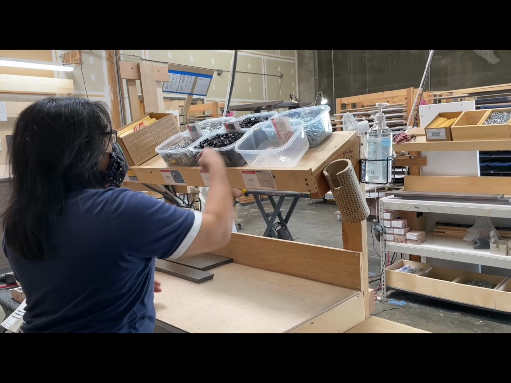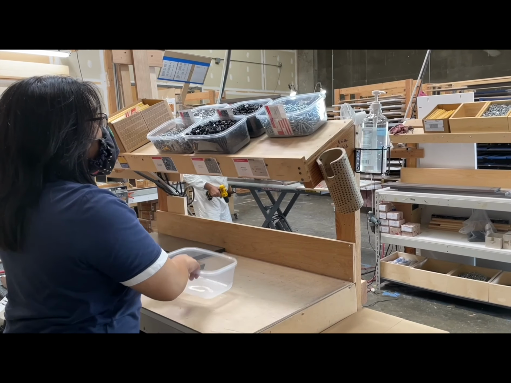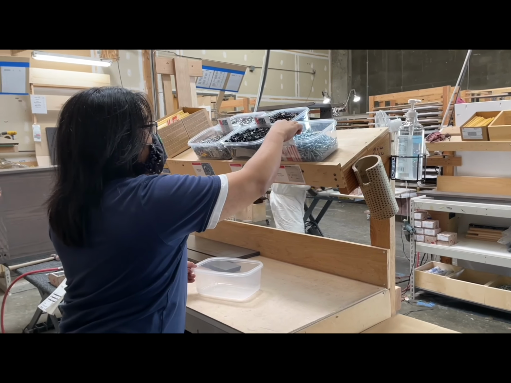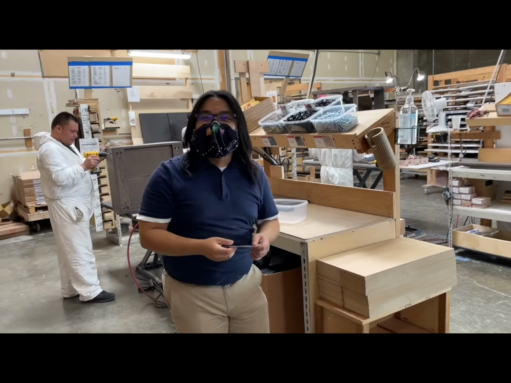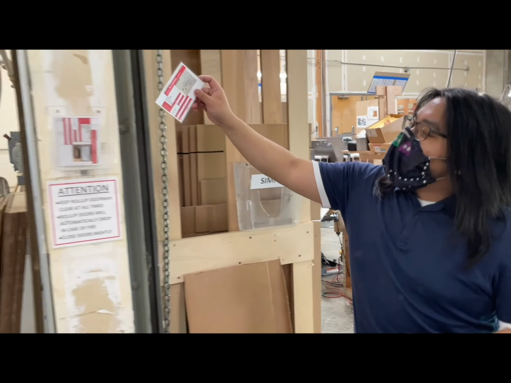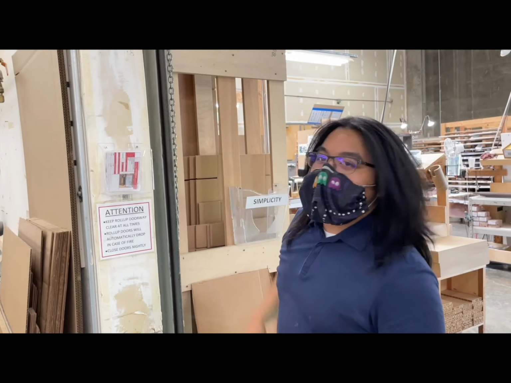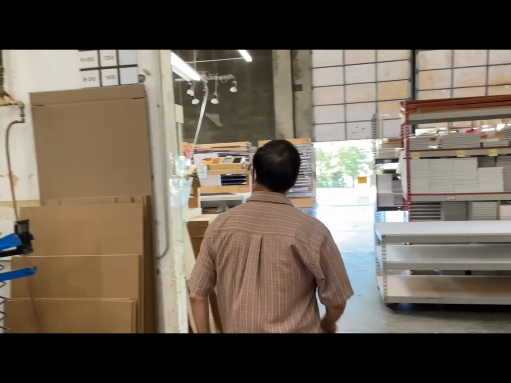So now we have a new 2-bin Kanban process at assembly. When you take the empty bin out, you pull the full bin forward, take the Kanban card, and deliver it to the Kanban acrylic envelope for Andy to pick up.